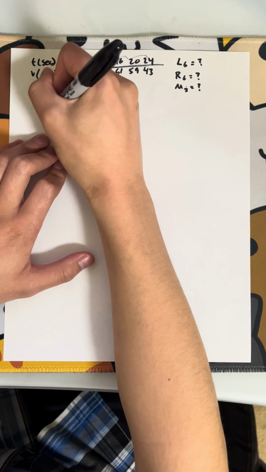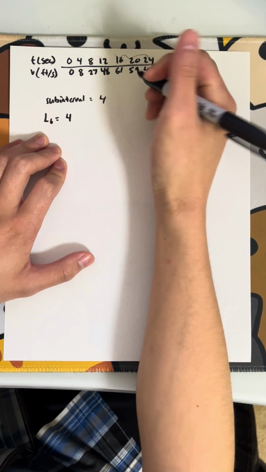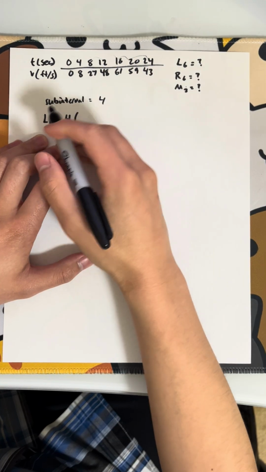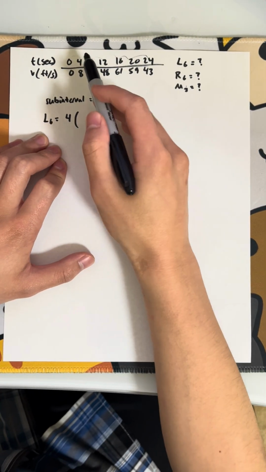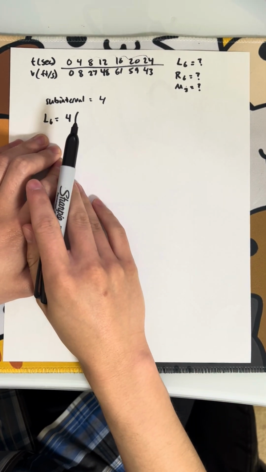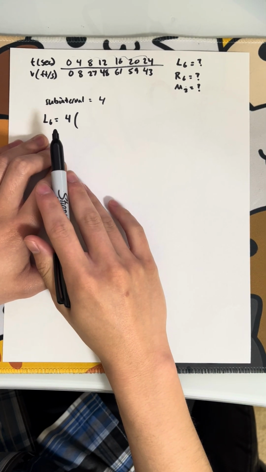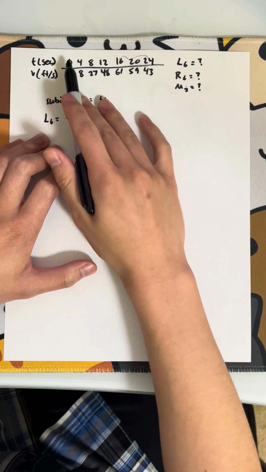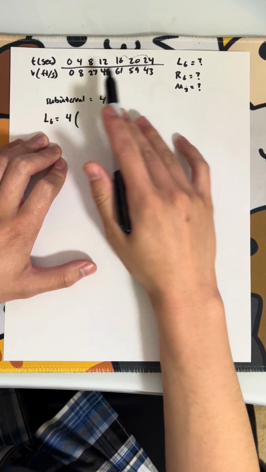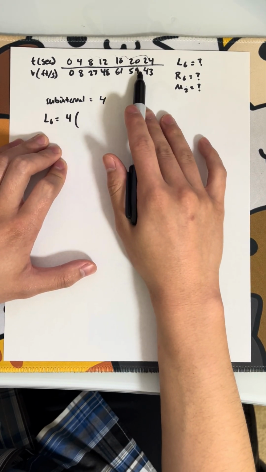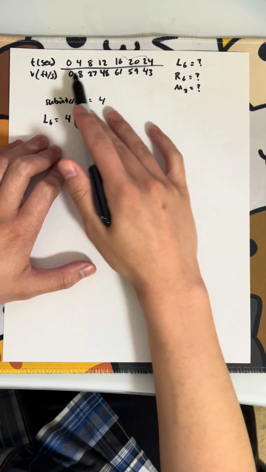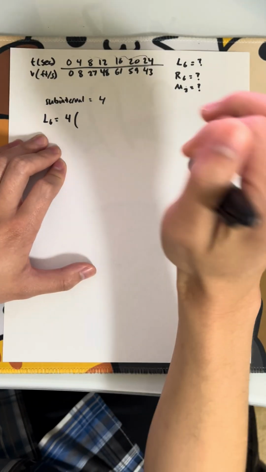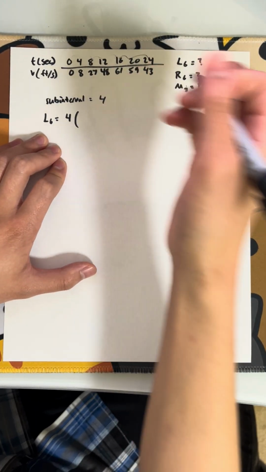So let me write L6 equals 4, which is the subinterval, times, for the left Riemann sum, we take the left side of the table, so it'll be 0, 8, 27, 48, 61, 59. Those are the values we need to use since there's 6. If we add 43, that'll make it 7 rectangles, which we do not want.